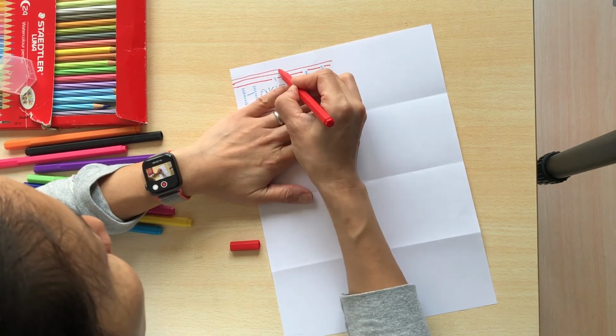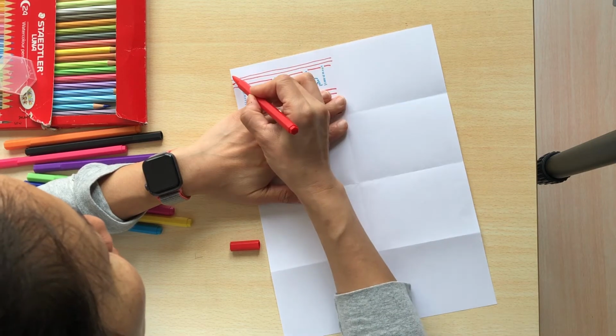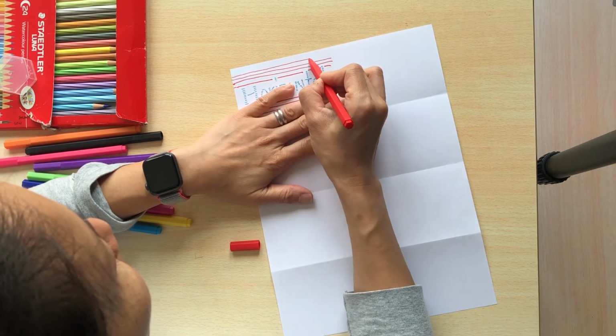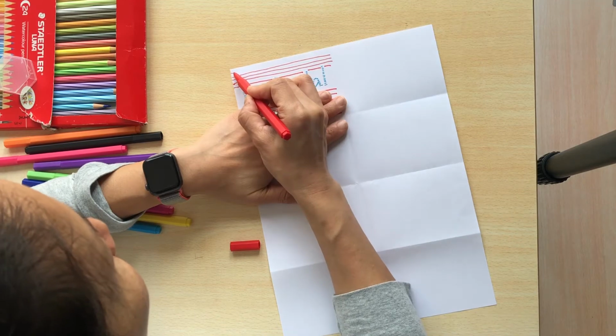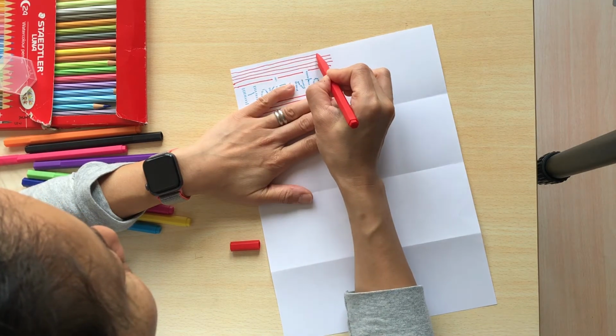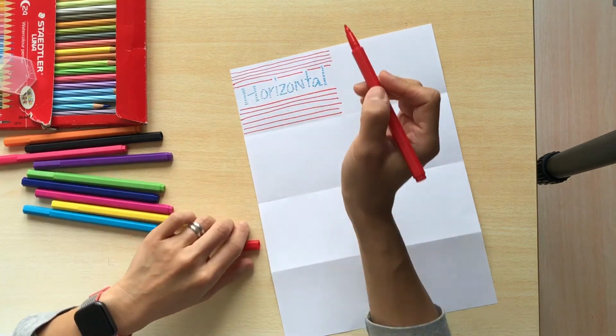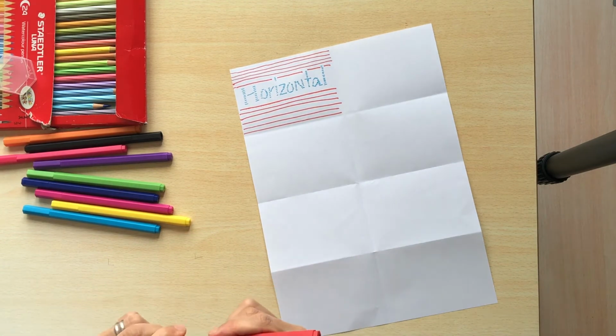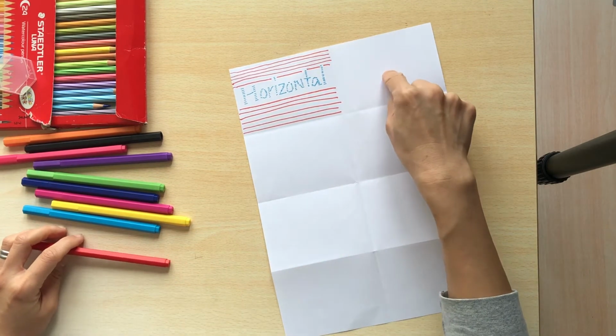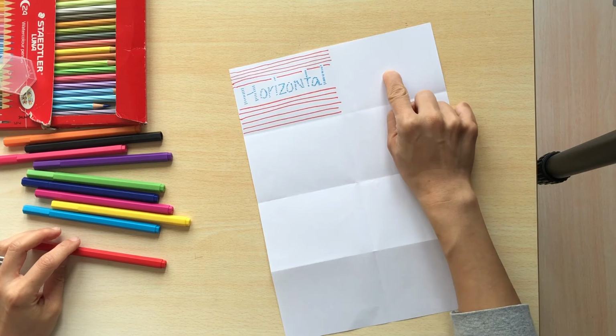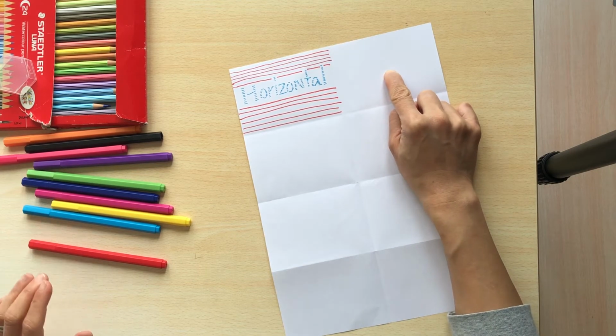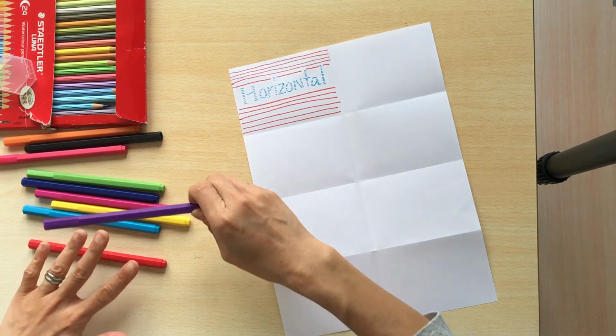Now you notice Mrs. Cam is drawing freehand. That means I'm not using a ruler. In math, you would use a ruler, but in art, you don't have to use a ruler. There we go. Next, on this side, we're going to continue with using horizontal line, but you can experiment with it.